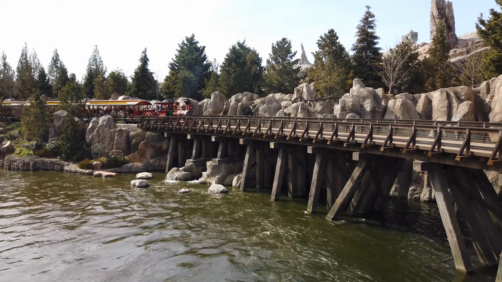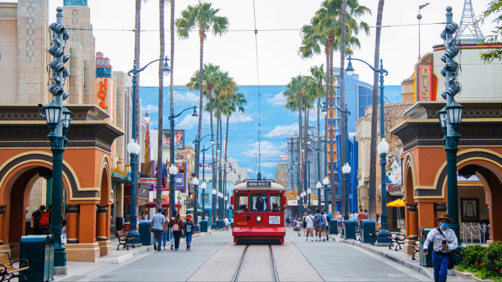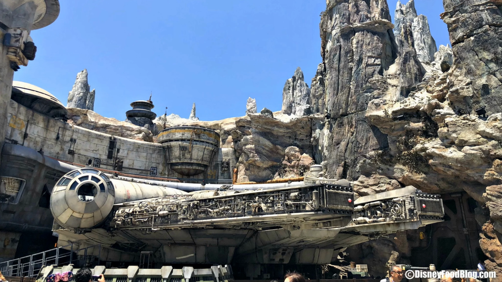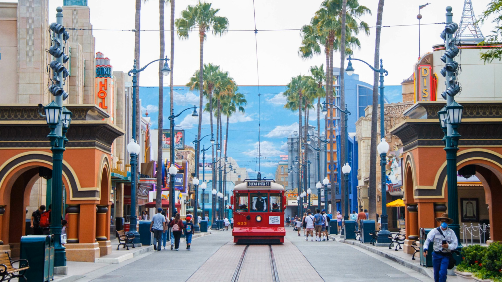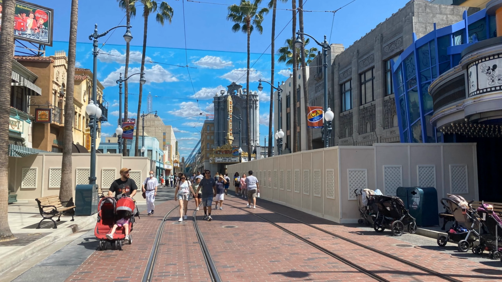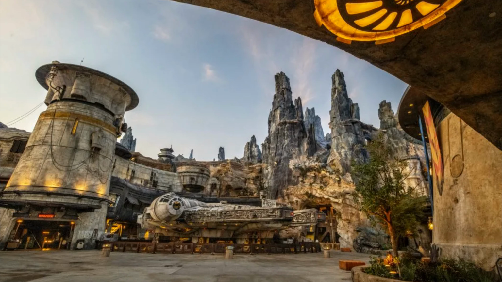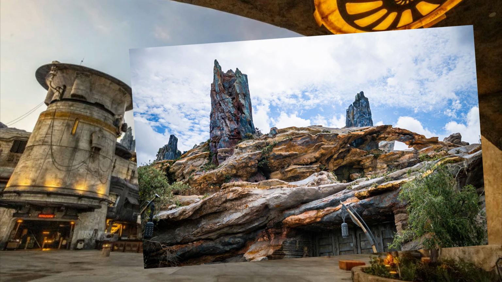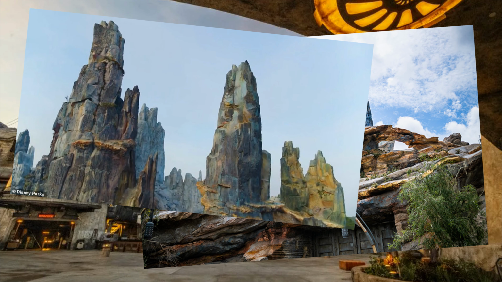Some of the best examples of this are Disneyland's Buena Vista Street and Galaxy's Edge. Buena Vista Street has an artificial horizon line through the use of this large perspective painting, making it seem that the road continues forever. And Galaxy's Edge completely blocks horizon lines through use of these massive alien rocks, giving the impression of being on another world.